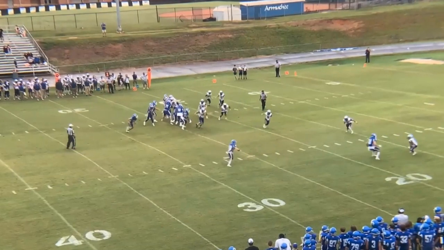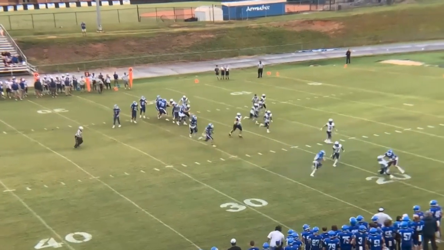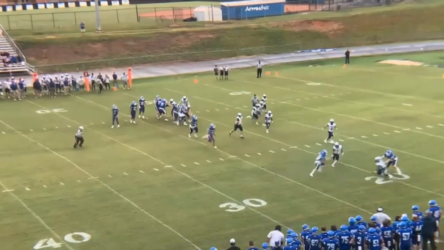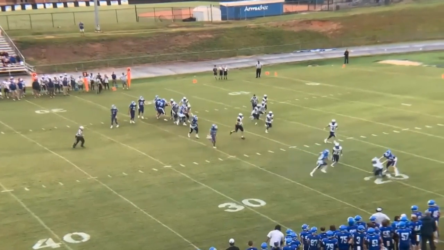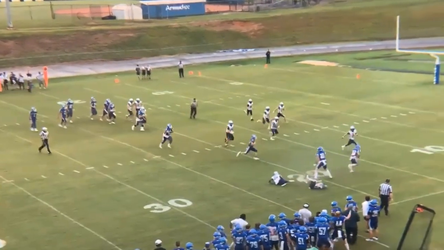So at this point, the feet are good. They're in between him and the ball carrier, engages him, but then as he turns the corner, he gets that shove in the back, and that's all he needed.